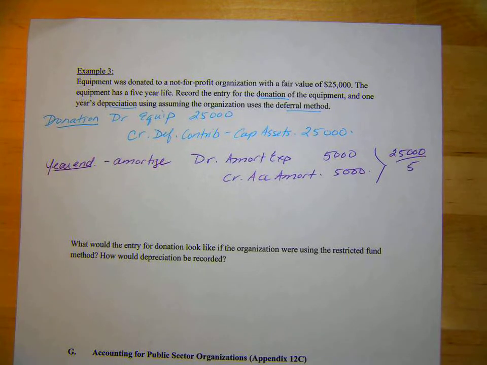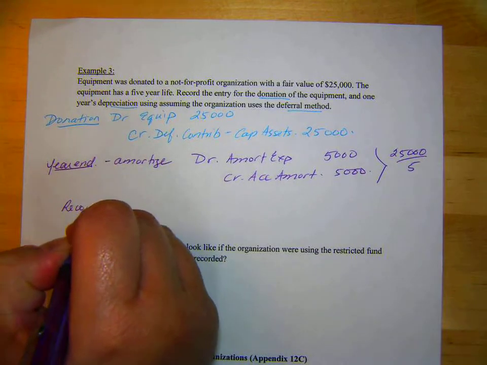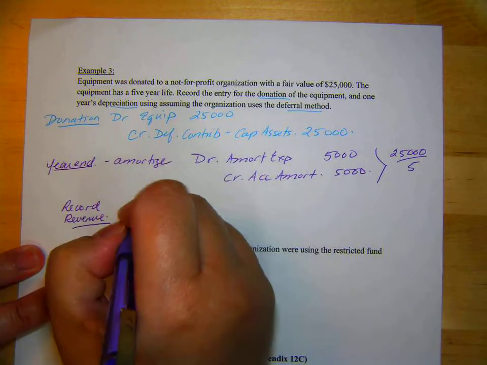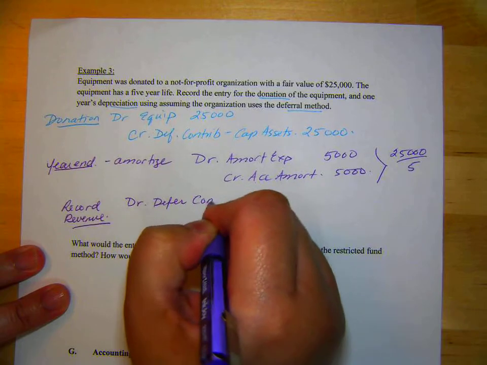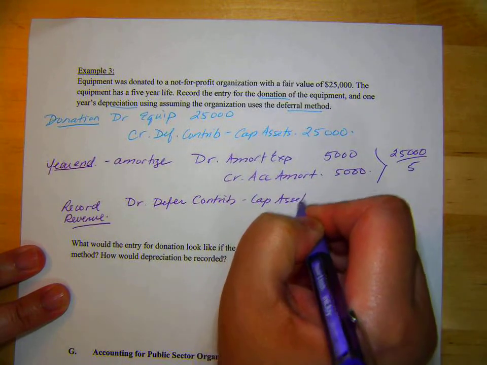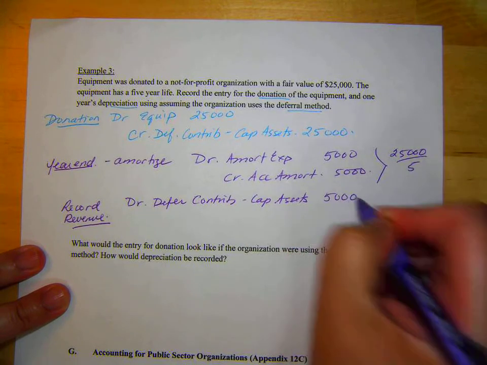But what's the last step we need to do? We need to record revenue. So we take it out of deferred contributions, capital assets, and we're going to match the revenue to the expenses, so it's 5,000.